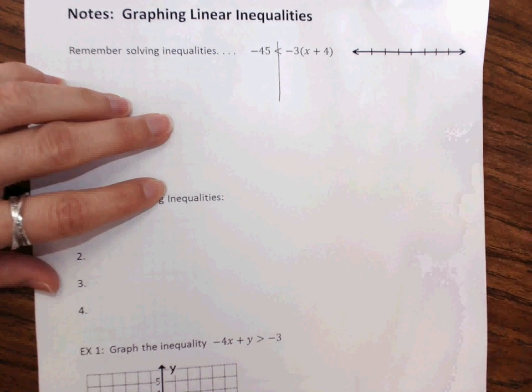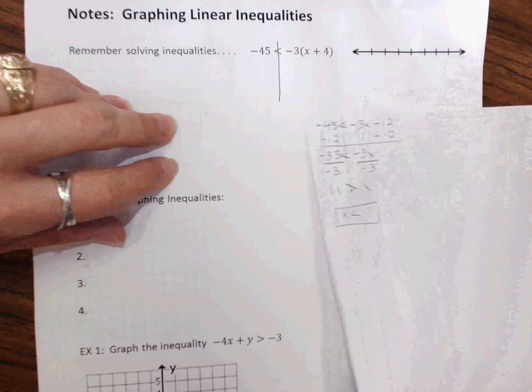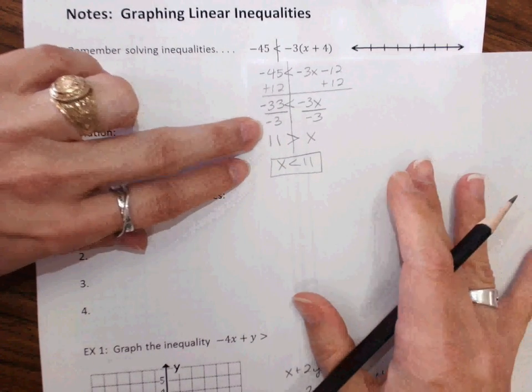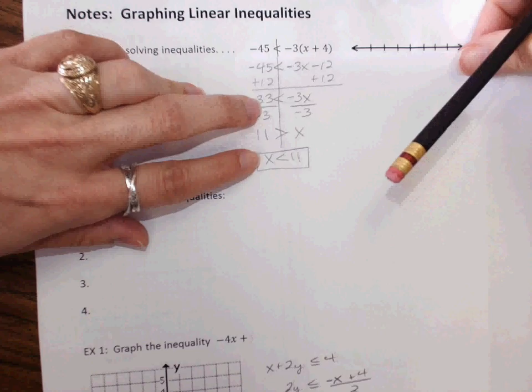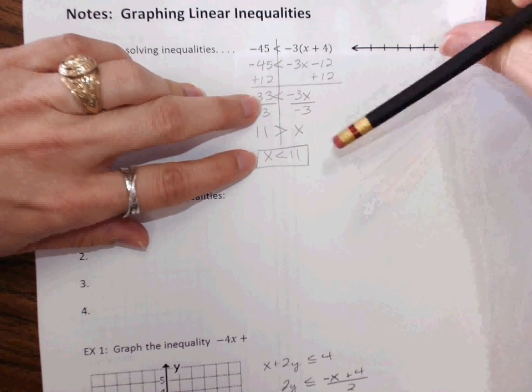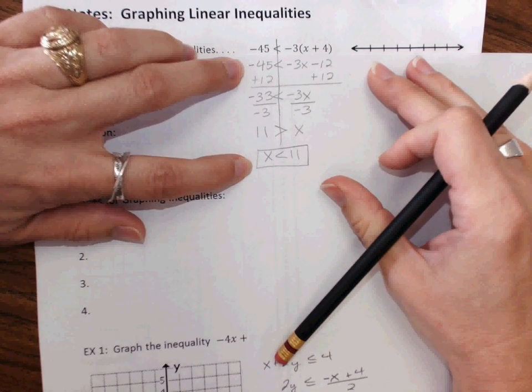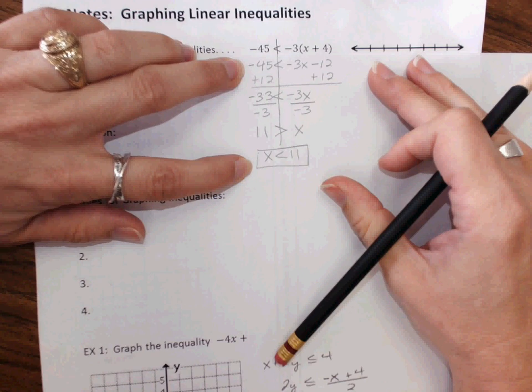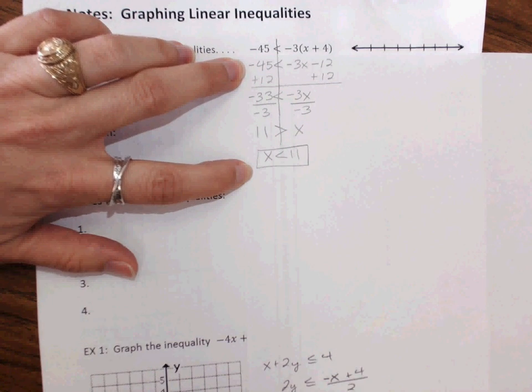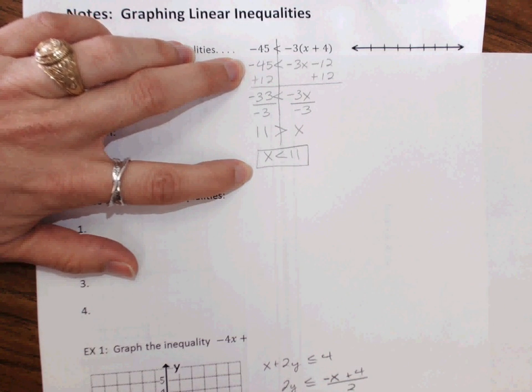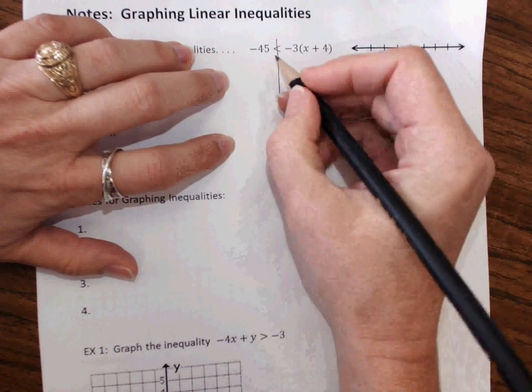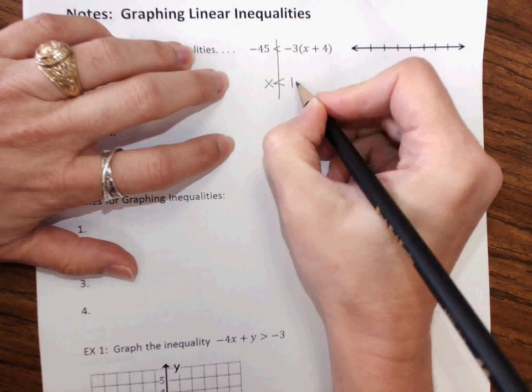Okay, now that you have solved for x, if you did get the wrong answer, I'm going to put the correct solving in here just to let you see it. So if you did get the wrong answer, go ahead and pause right here and look at the work until you make sure you got that correct. So our answer is x is less than 11. So let me write that down right here. X is less than 11.